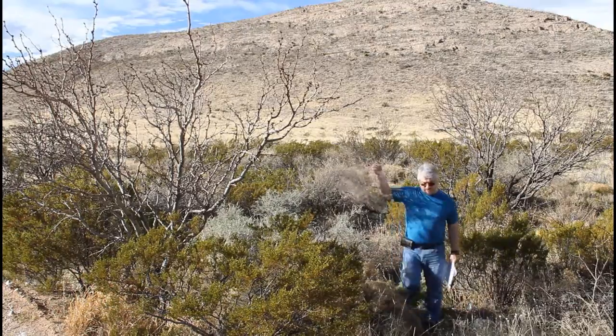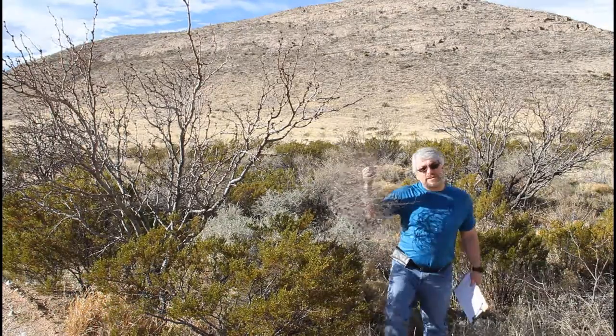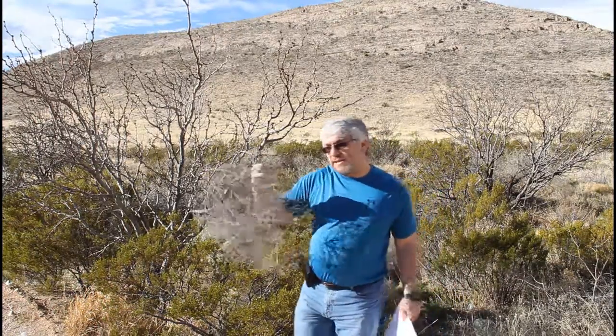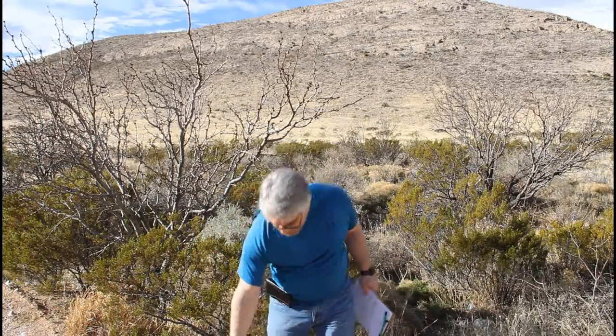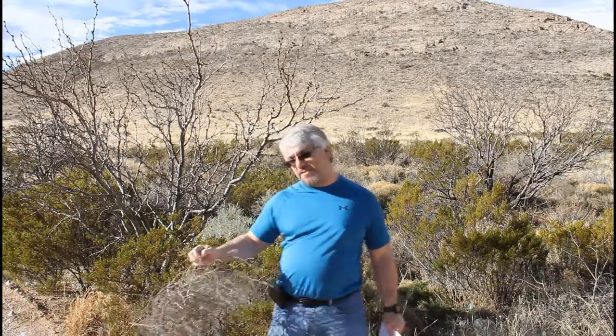This tumbleweed. If you look at it closely, as it grows, it detaches itself and then tumbles as the tumbleweed goes. As it tumbles, it actually disperses the seeds.